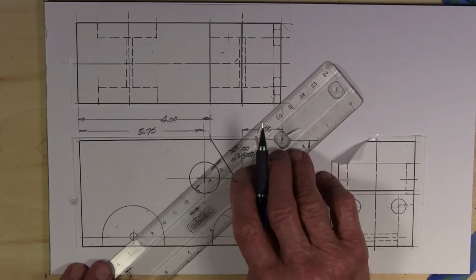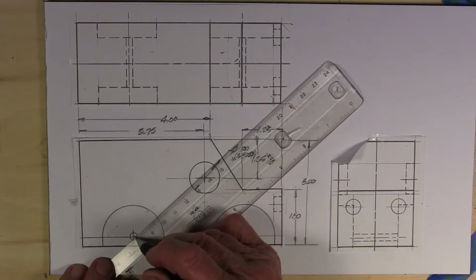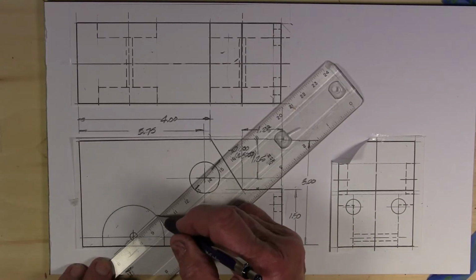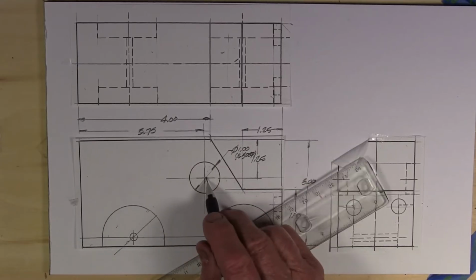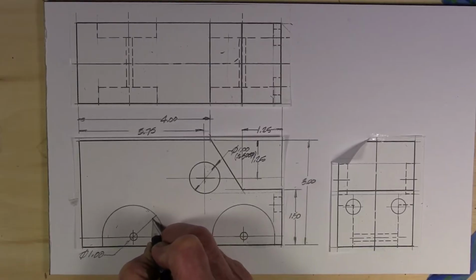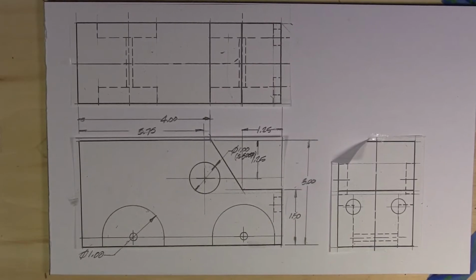The same holds true for the wheel wells. The diameter line always goes through the center of the circle, as you will notice. Okay, so I'll say this is a diameter, 1 inch. In this case, however, I use an arrow here, so it's very clear. That's a diameter. I don't need to say it's 2 places. Perfectly obvious that those are the same.